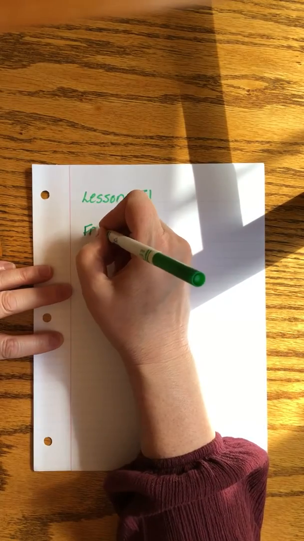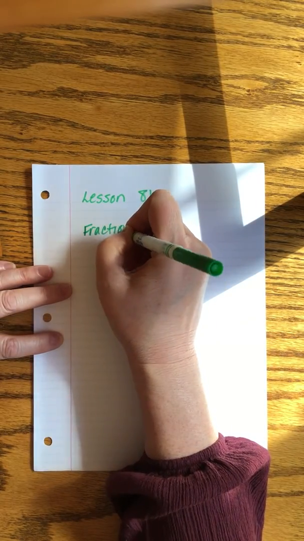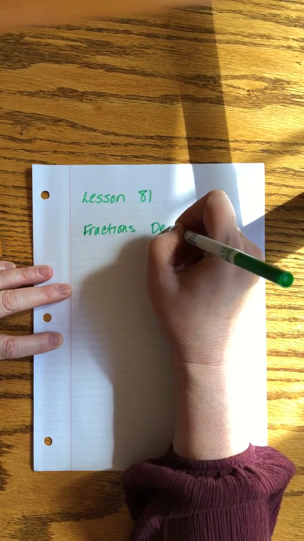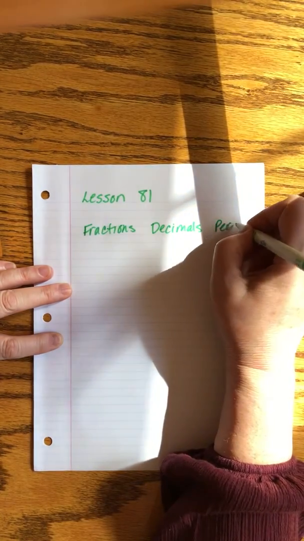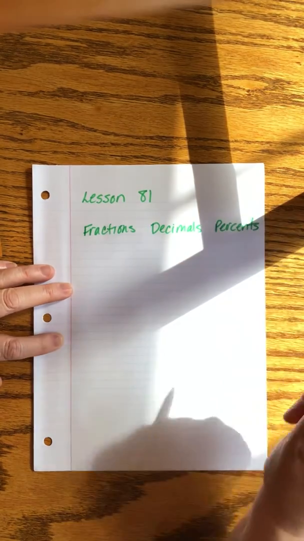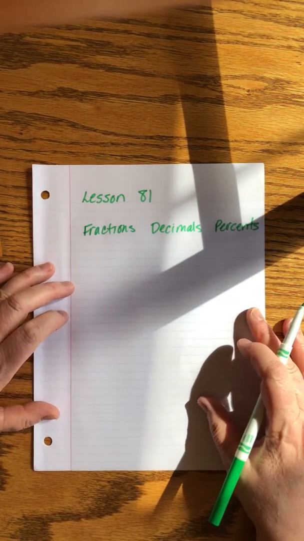Okay, enough about that. Let's talk about lesson 81. You guys know that a big part of what we're talking about this year is the relationship between fractions, decimals, and percents. Forgive my shadows. The sun has the nerve to shine.